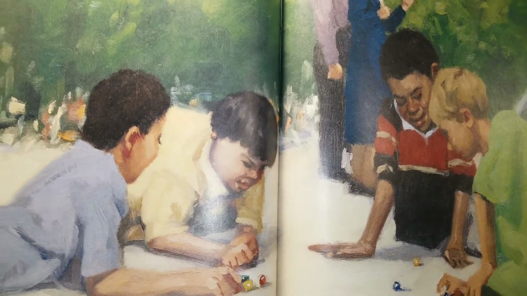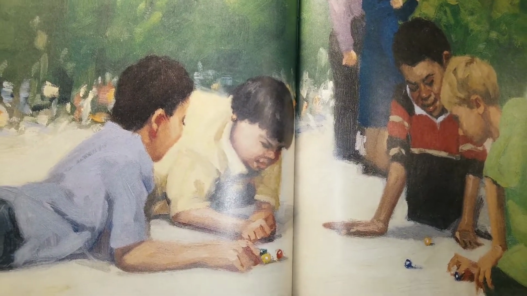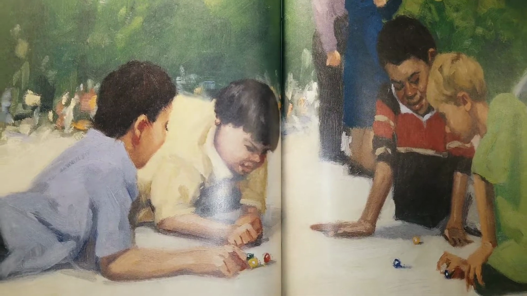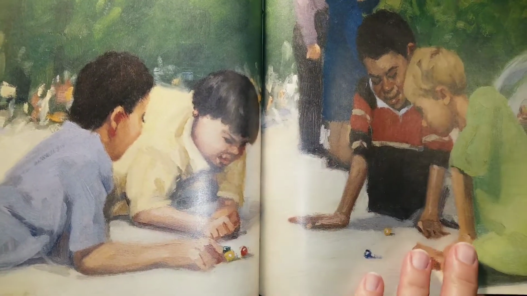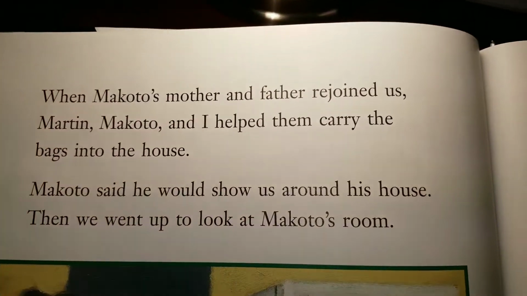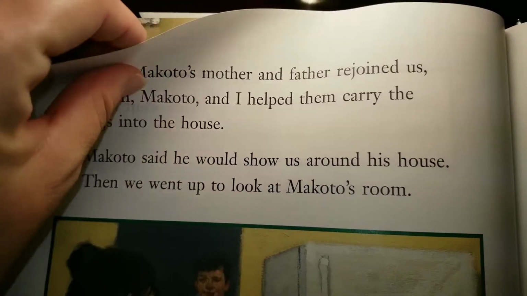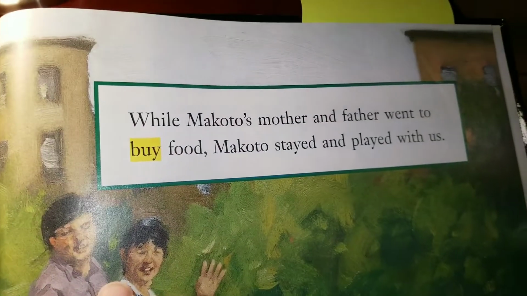We're not used to hearing kids that have that name, right? Makoto. And it's because he comes from another country. We're gonna see now. But the kids are playing together, you see? So they look happy. Alright, so let's see what's gonna happen now. Oh, I'm sorry, I forgot to read the page before. Let's see where mom and dad are going to.